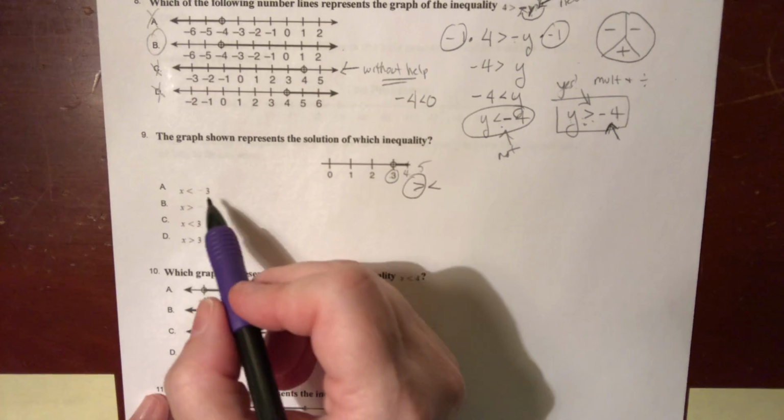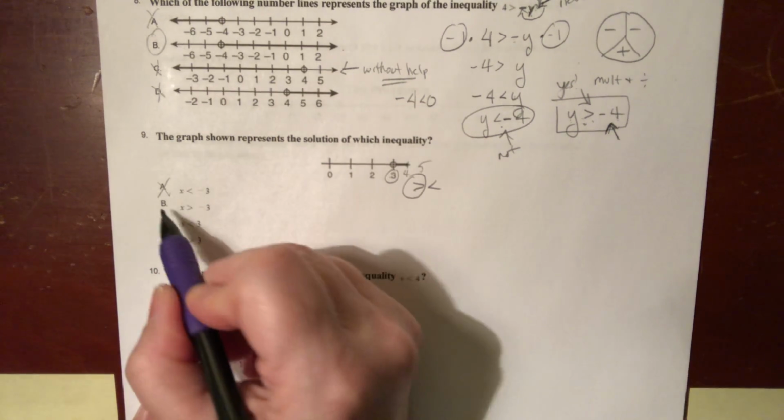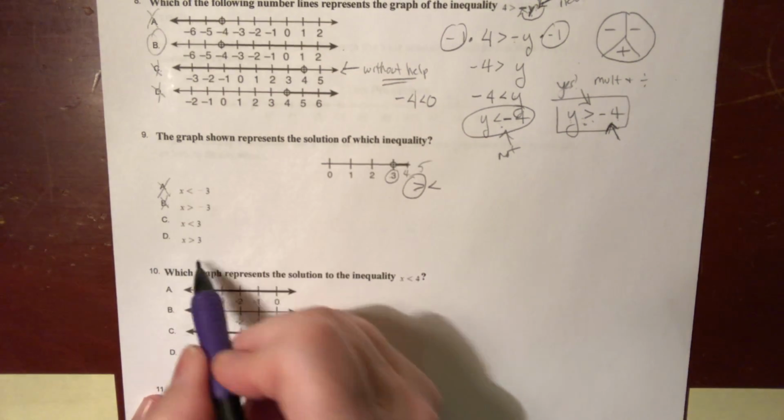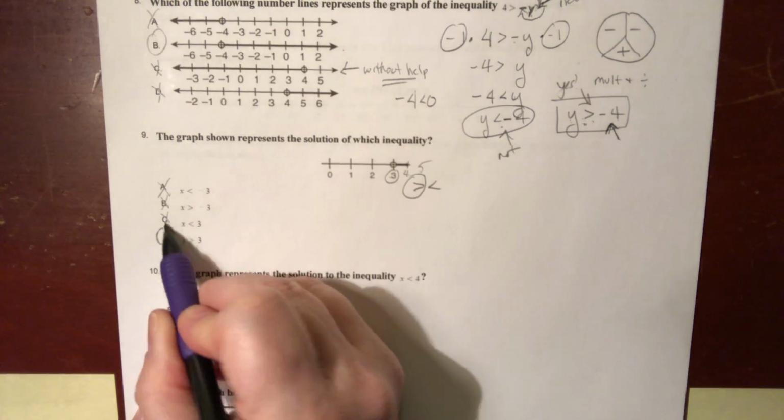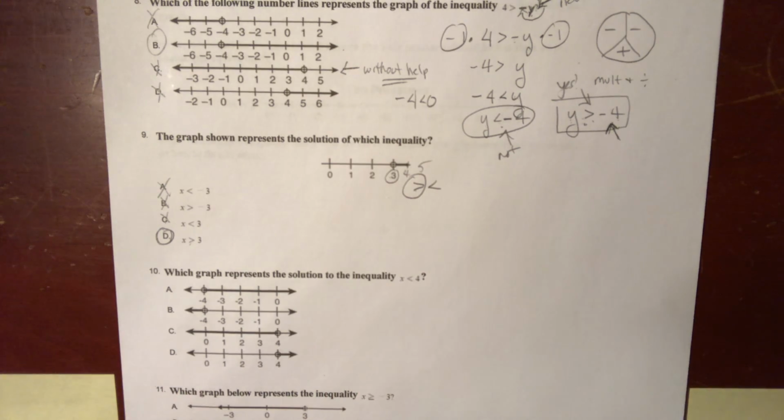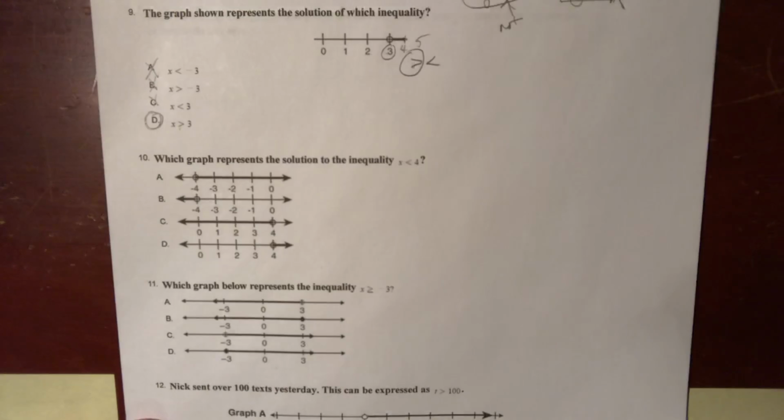We need a +3, we need a greater than. So let's look. Well, that's a -3, that's out. -3, that's out. All right, so now we got some +3s, but we need a greater than. 9 is D. Okay, let's look at 10.